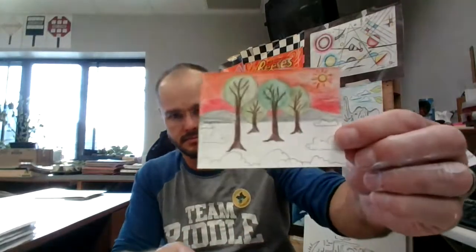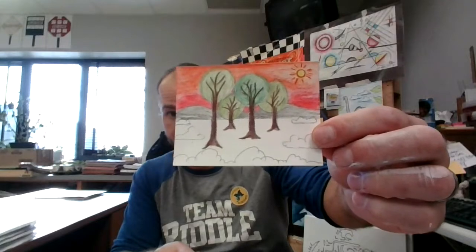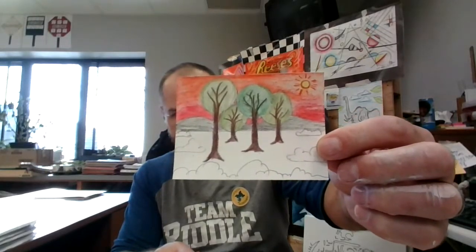Next, now I can stop. Well, I guess it wouldn't be snow if there's green leaves in there. I'm going to go ahead and make these bushes, and I'm going to probably use a darker color.